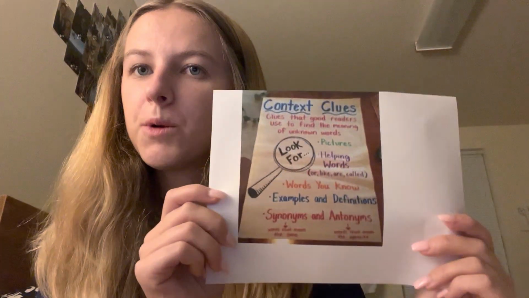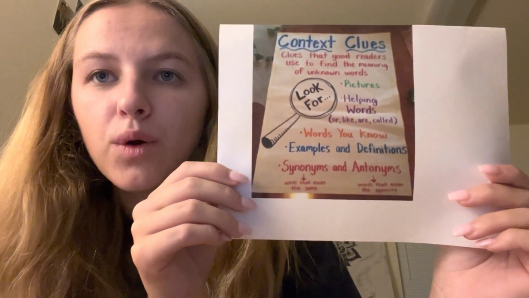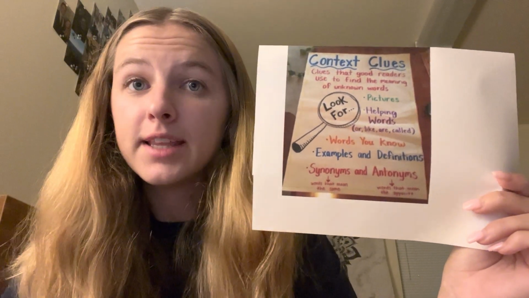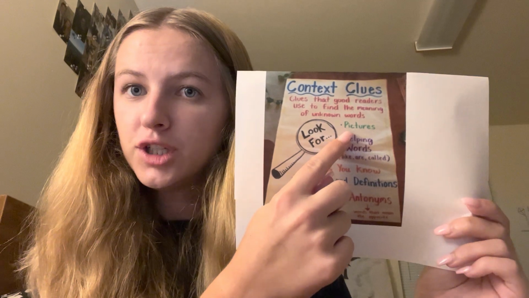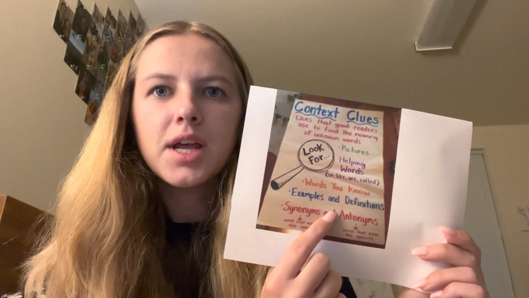I thought so. Before we move on, I want to go over this context clues look-for poster at the front. If you get stuck, you can always come back to look at this. These are clues that good readers use to find the meaning of unknown words. We have pictures, helping words like or, like, are, called, words you already know, examples and definitions, and synonyms, which are words that mean the same, and antonyms, which are words that mean the opposite. Awesome. I think we are ready to start. What do you guys think?